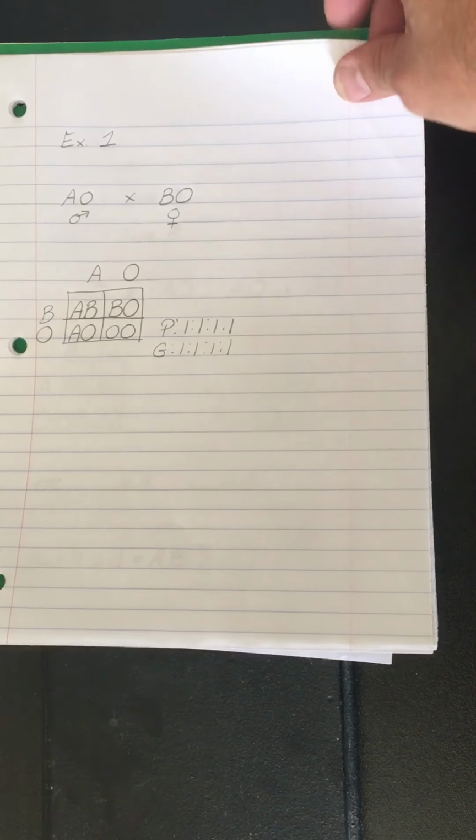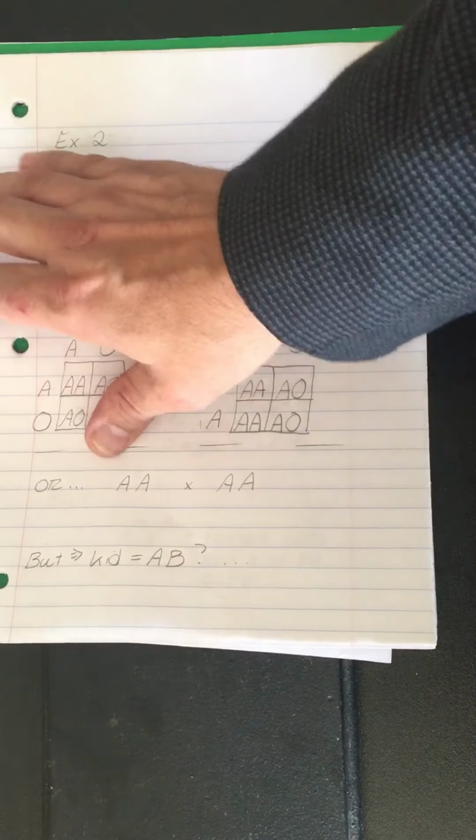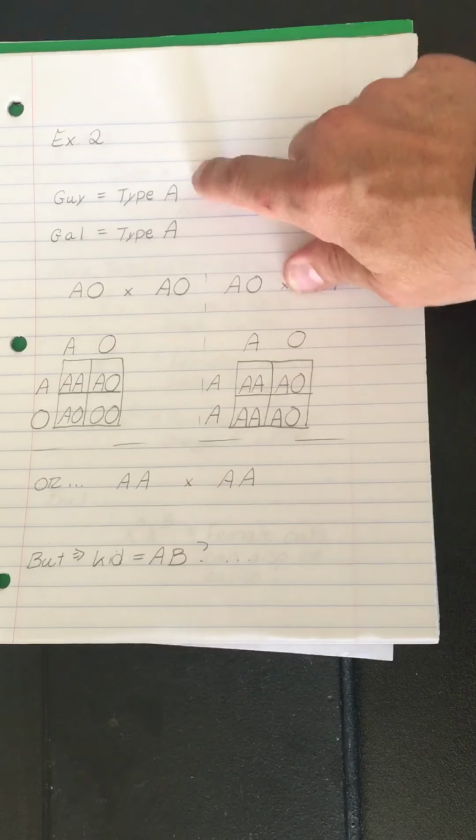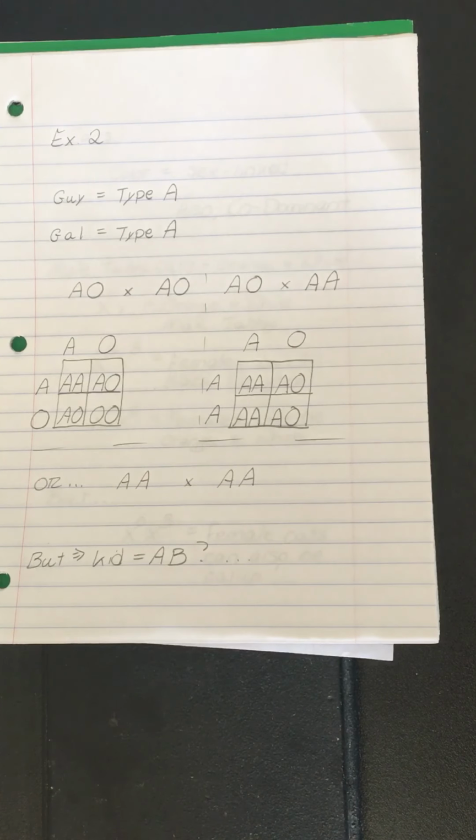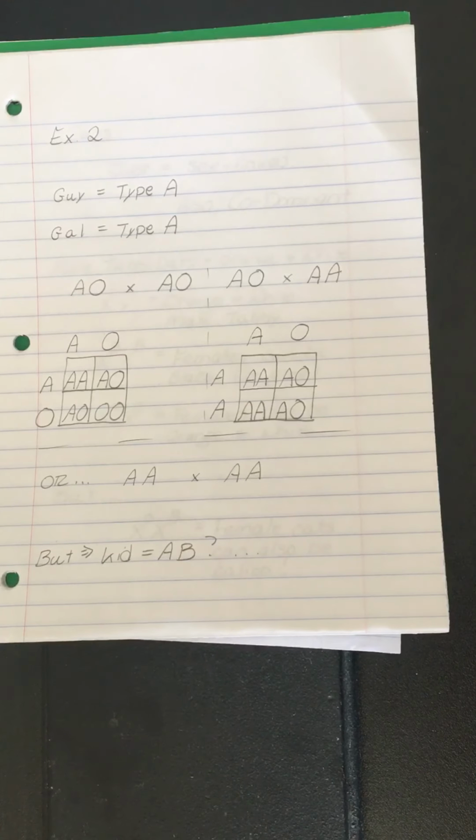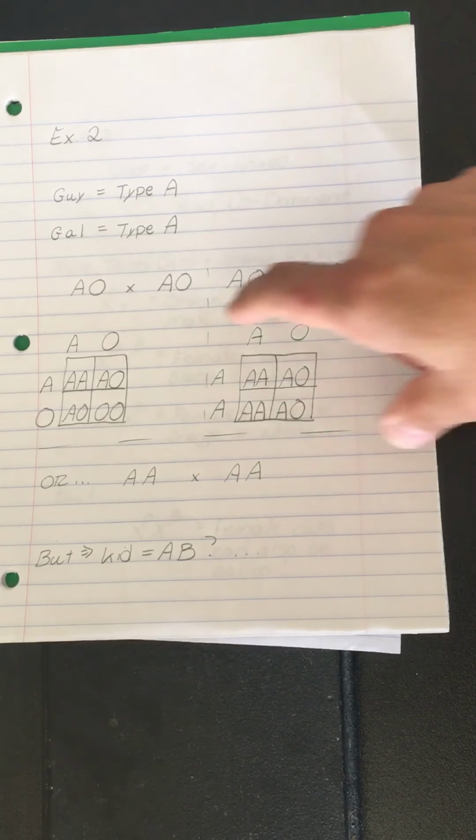Let's do one more. This gets a little more complicated. All right, check this one out. So look up here. We have a guy. Now I'm giving you a word problem type of thing. The guy is blood type A. The girl is blood type A as well. So now I made it slightly more complicated. We don't know if they're carrying O or they're AA. We don't know any of that.